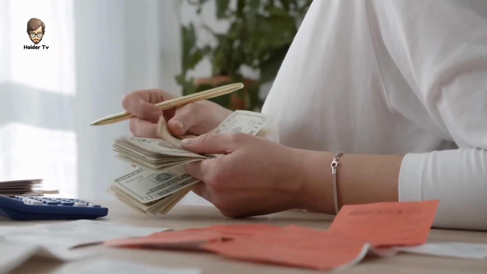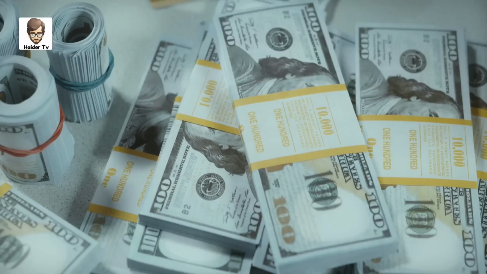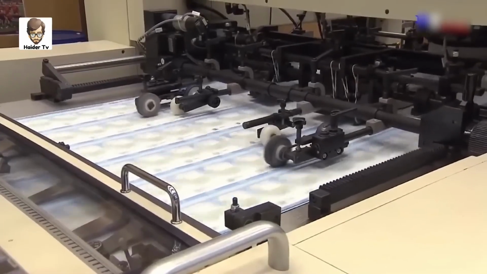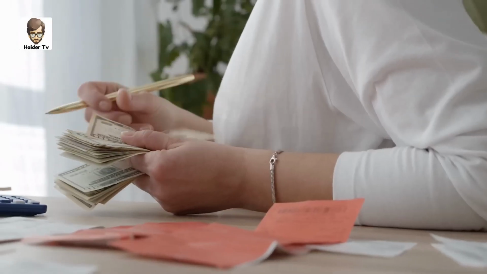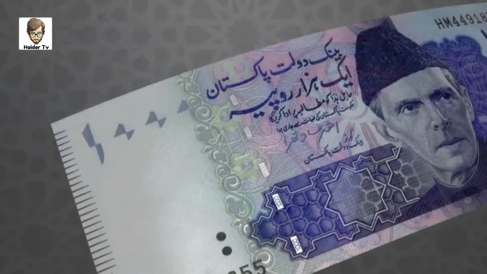Once the printing is complete, the notes undergo strict quality testing to check for errors. Any notes that do not meet the high-quality standards are immediately discarded. Only the best quality notes are bundled, packed, and distributed to banks across the country. And that's how the money we use every day is made.